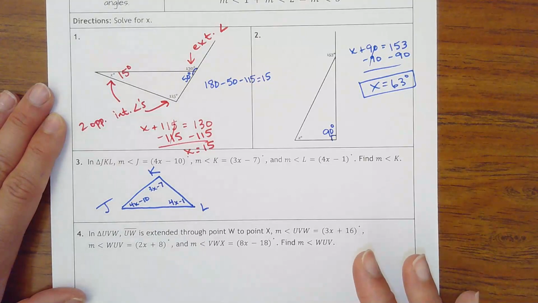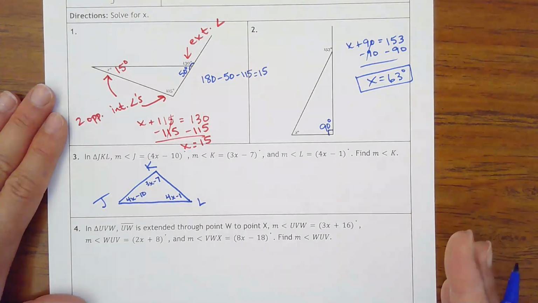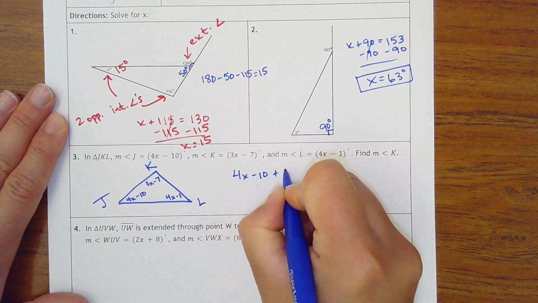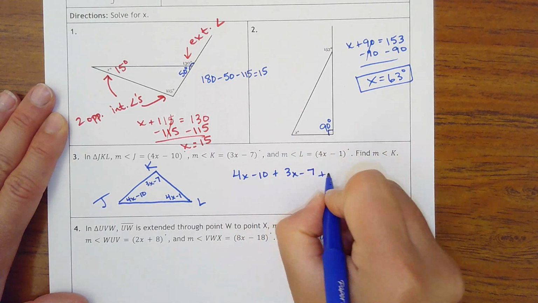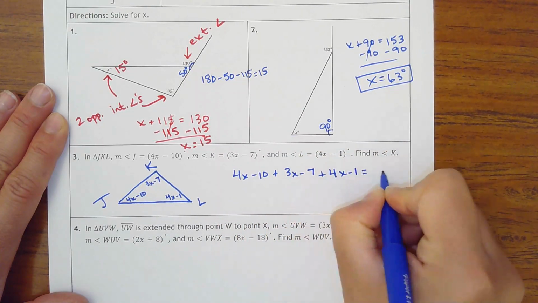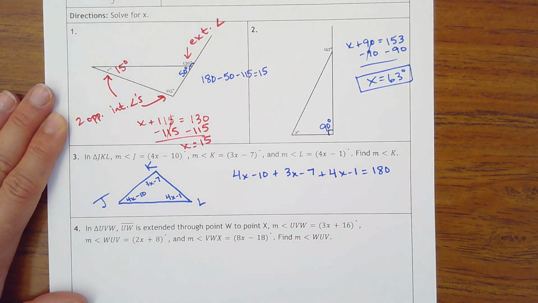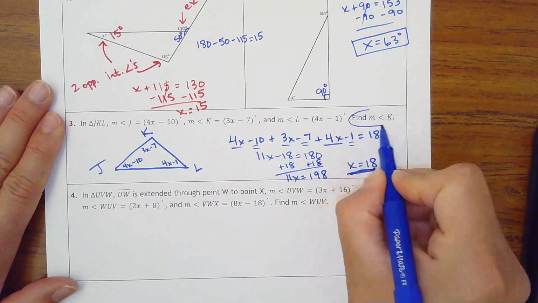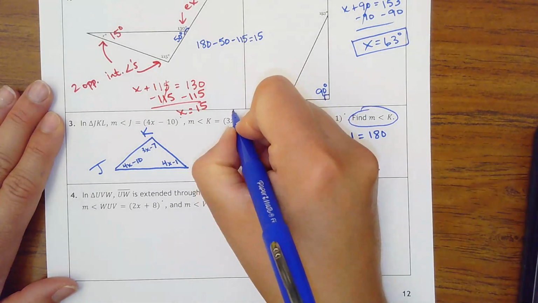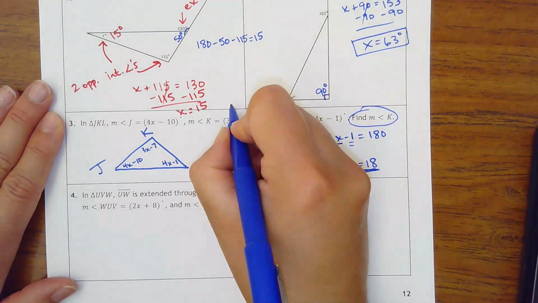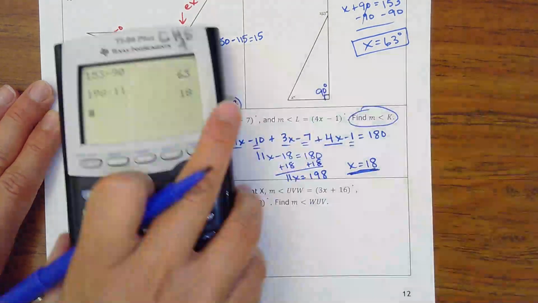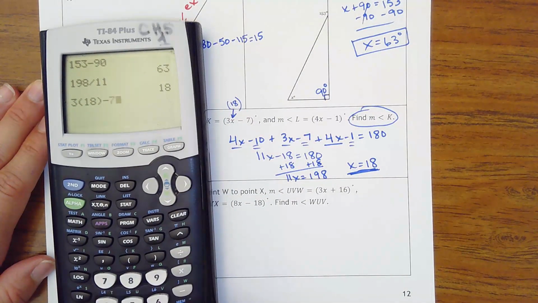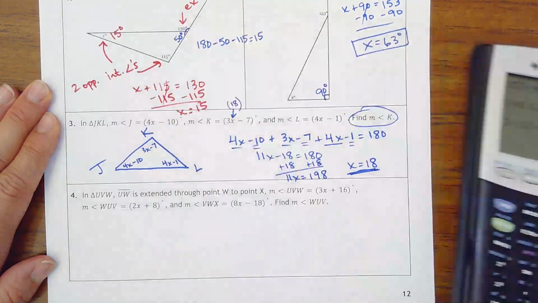This actually has nothing to do with the exterior angle theorem. This is back to knowing there's 180 degrees in a triangle. And so I'm just going to put them all together by adding them and set them equal to 180 and solve. And you should get that x is 18, but they wanted us to find the measure of angle K. So go back to its expression and plug in 18 here. So it'd be 3 times 18 minus 7. That would be 47.